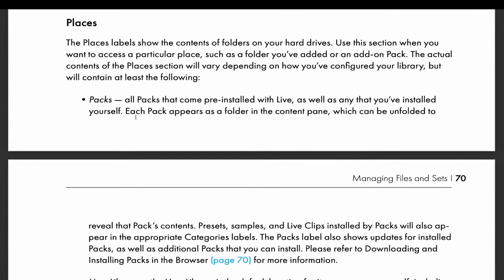Places. The places labels show the contents of folders on your hard drives. Use this section when you want to access a particular place, such as a folder you've added or an add-on pack. The actual contents of the places section will vary depending on how you've configured your library, but will contain at least the following. Packs, all packs that come pre-installed with Live, as well as any that you've installed yourself. Each pack appears as a folder in the content pane, which can be unfolded to reveal that pack's contents.